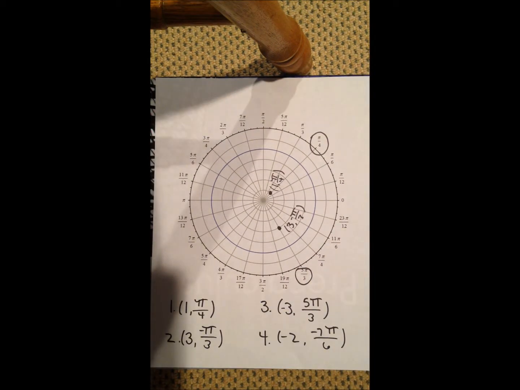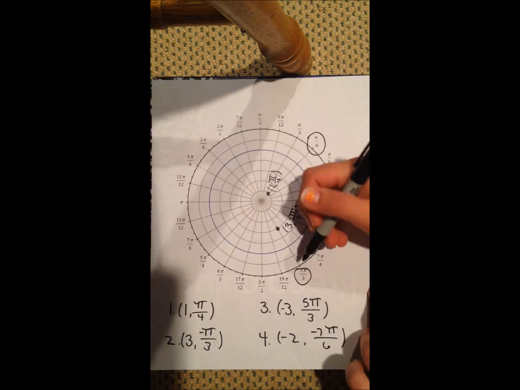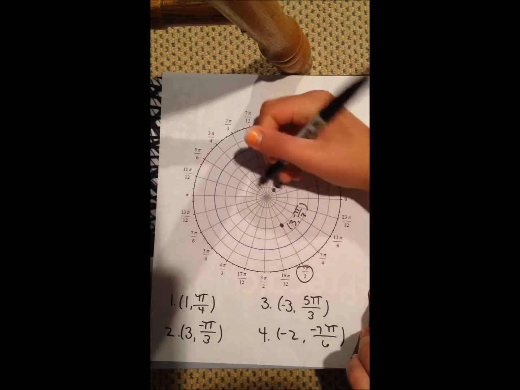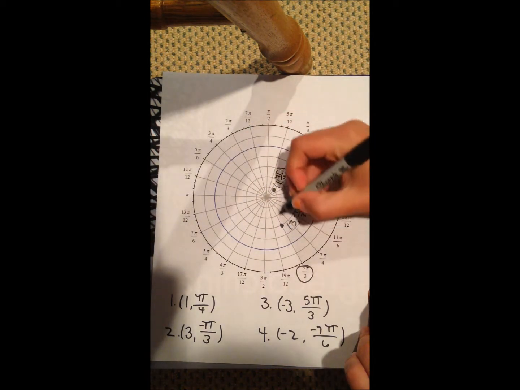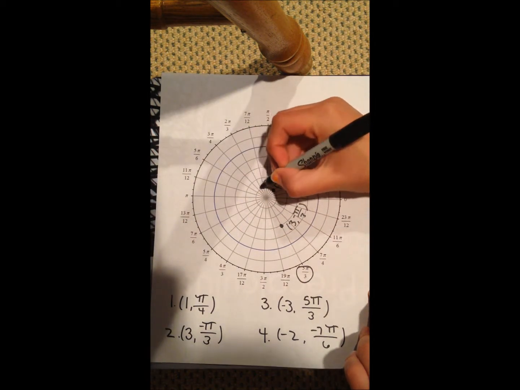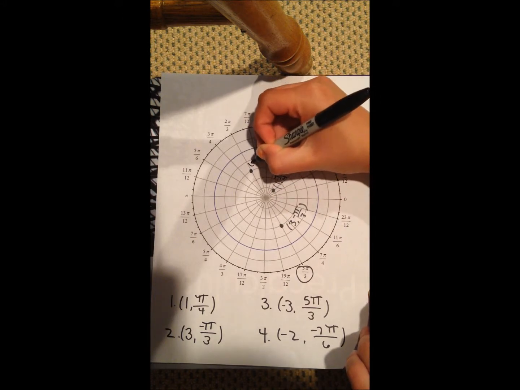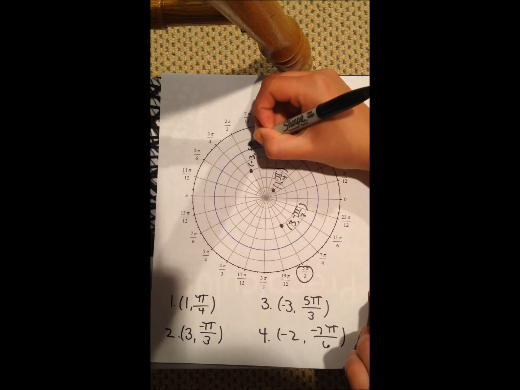Our next coordinates are negative 3 comma 5 pi over 3. So again we find 5 pi over 3, which is right here, but instead of going out 3, because it's negative, you go backwards 3. So you follow this line, and you go 1, 2, 3. And this is the point, negative 3 comma 5 pi over 3.